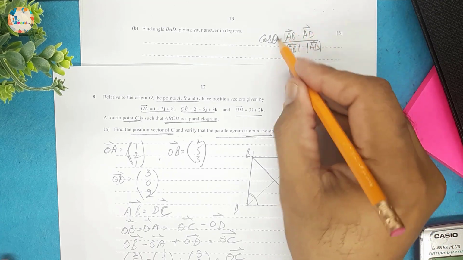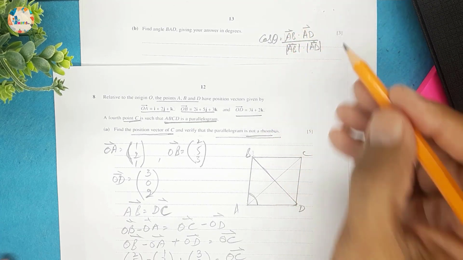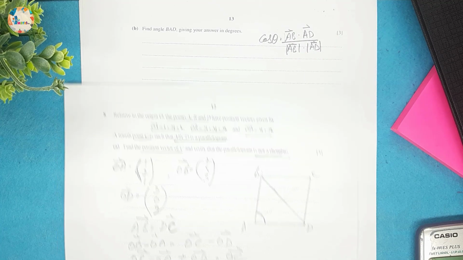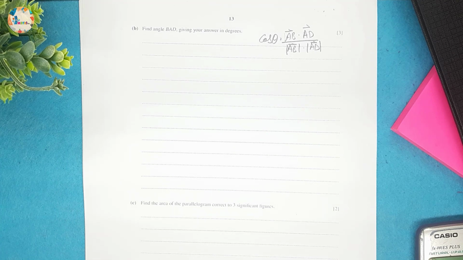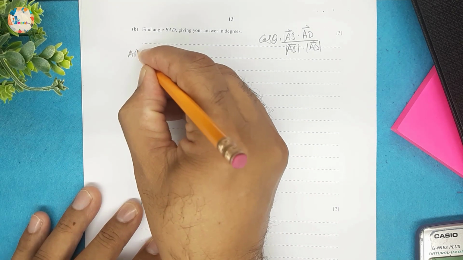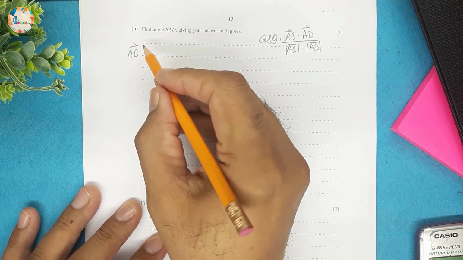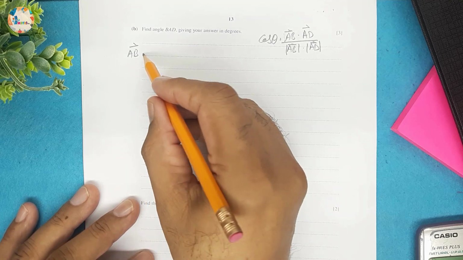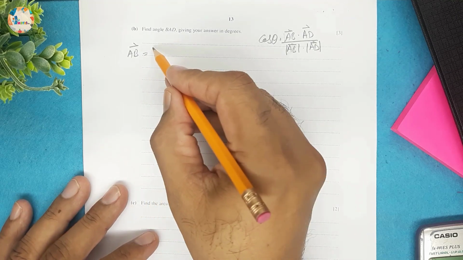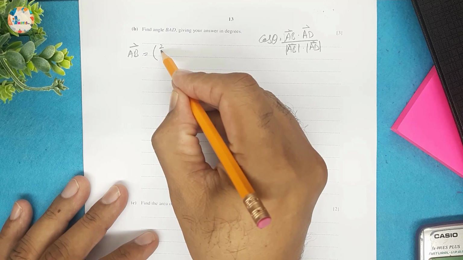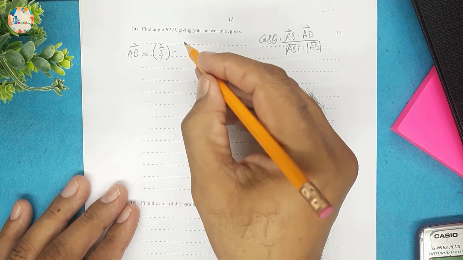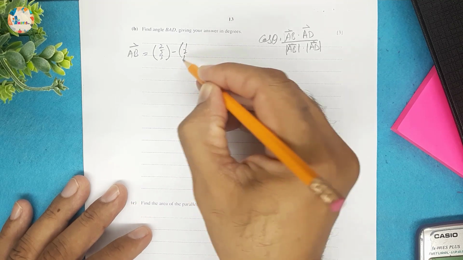Now we need the dot product of these two and the mod of these two, and we can check theta from there. So to calculate this, we can find AB. So the AB vector is equal to OB minus OA, which is 2, 5, 3 minus 1, 2, 1.